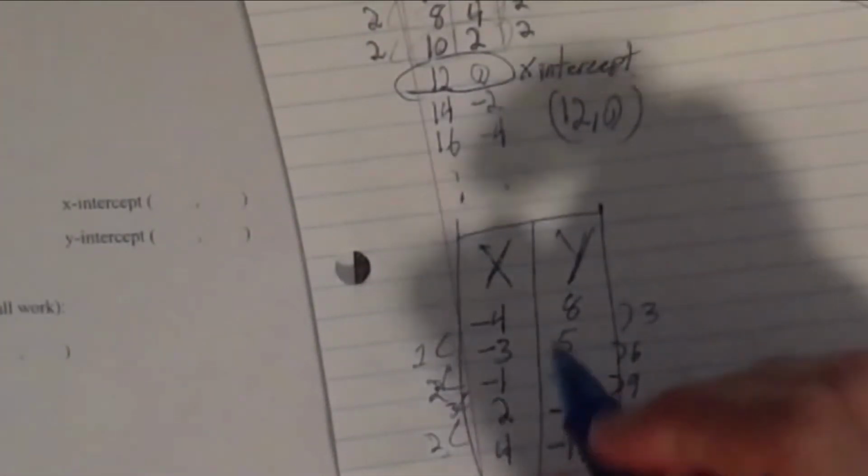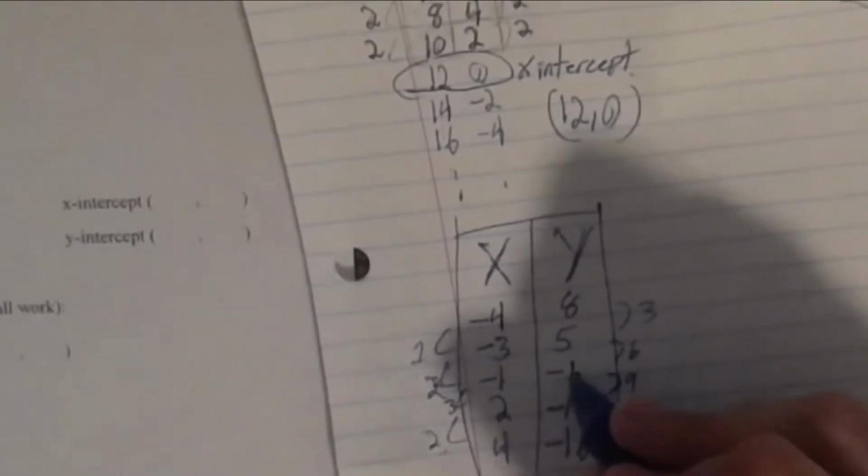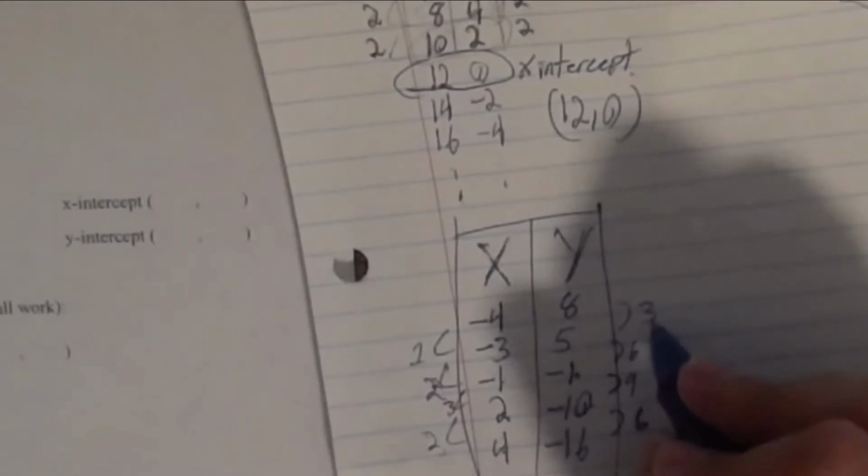Now, I think I made a mistake. I think I made it a little bit more complicated. Oh man, I made it more complicated. Yeah. It's gonna be a fraction.